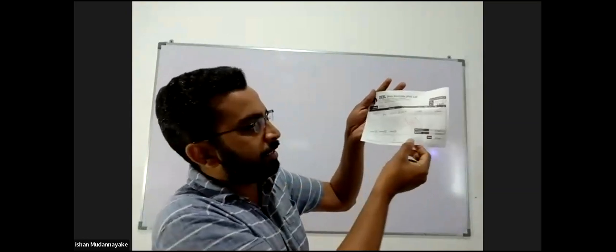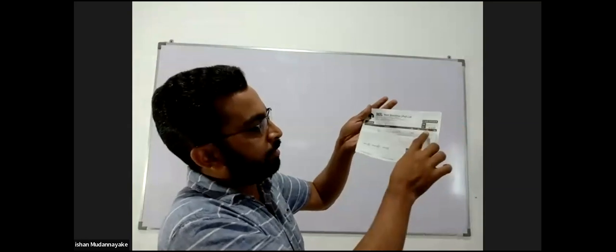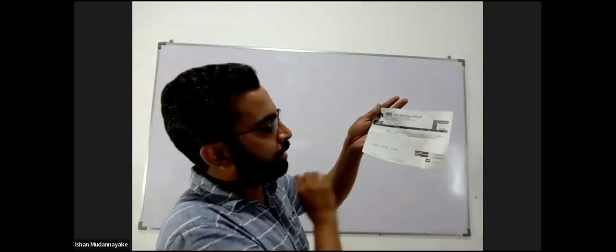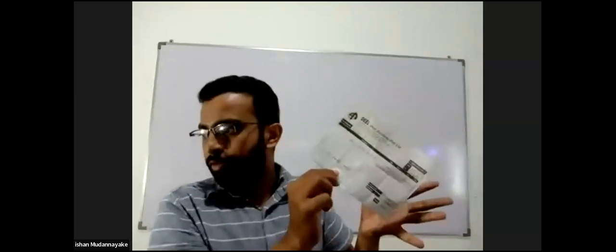And you can see the details of the business, date, serial number, description regarding the transaction, name of the customer, amount, advance amount, and balance amount. This is one of the source documents.